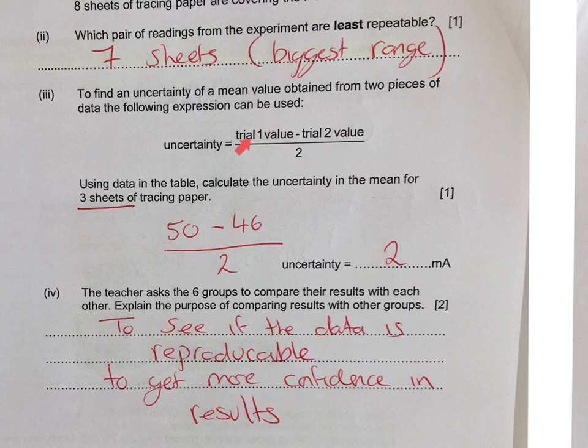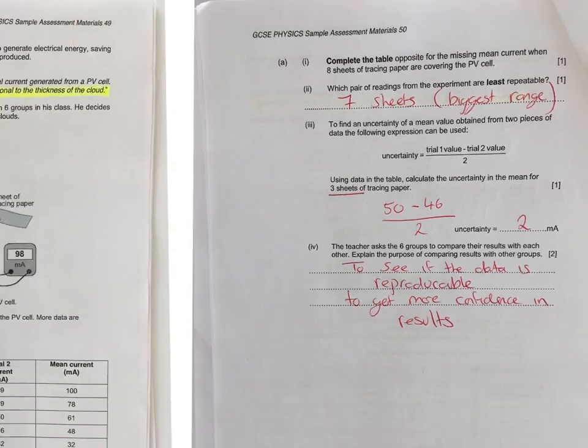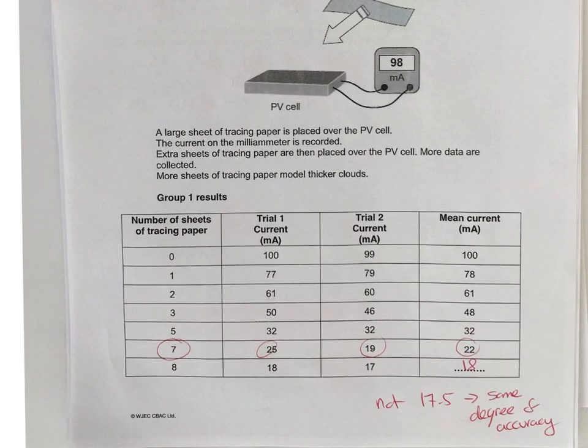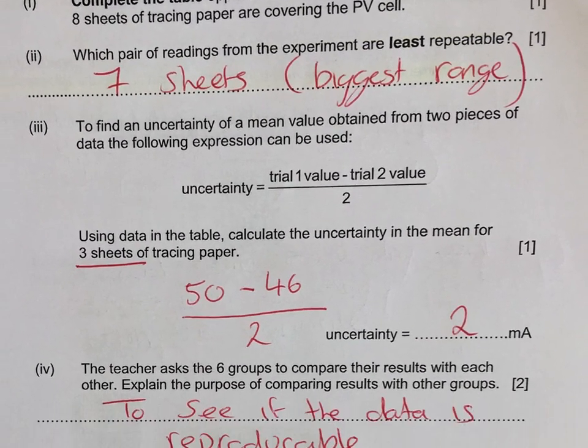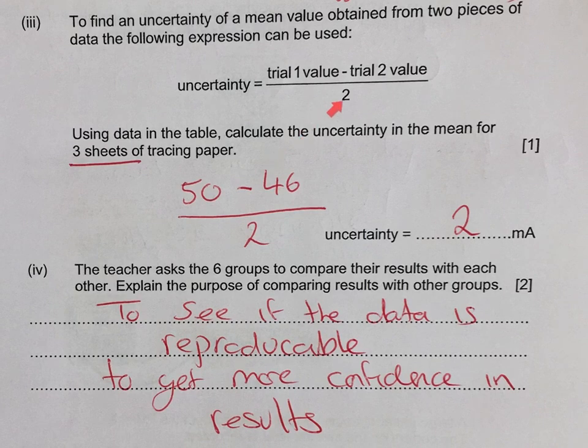Given that we're not expected to remember this, or it's not at the front, we're just given this uncertainty equation, and we're going to do this for 3 sheets. So I'm going to look at the biggest value and the smallest value. Okay, so when we look at the 3 sheets, biggest value, smallest value. Actually, it's just the trials, isn't it? I think, yeah, trial 1 and trial 2, and divide that by 2. We come up with 2 milliamps. Okay, we just keep it in the same degree.